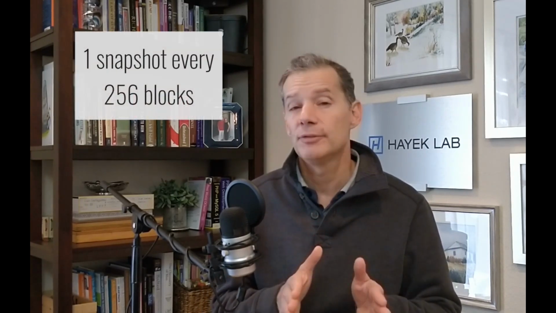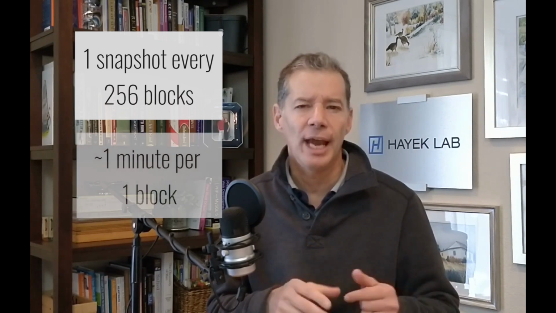The developers of Tezos have chosen to take 16 snapshots per cycle to avoid this situation, which comes to about 1 every 256 blocks, or roughly every 256 minutes. Then, the randomly selected snapshot is revealed 2 cycles later.